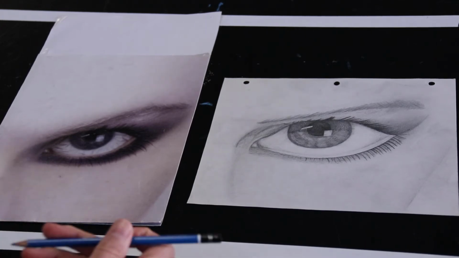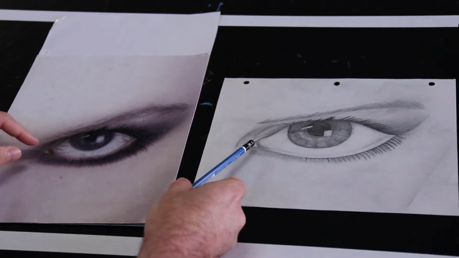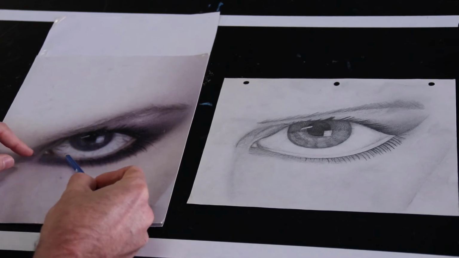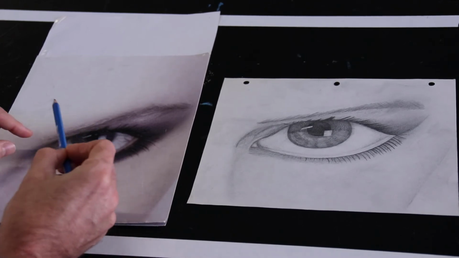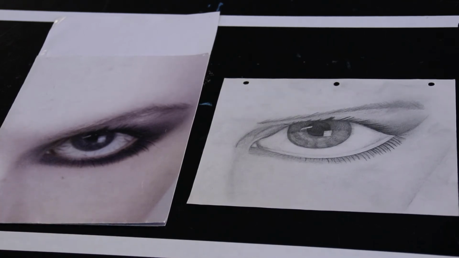We've got the tear duct. This is something that a lot of times people will just completely ignore, so you want to make sure that you draw it in. It's going to be done with shading. Just pay attention to the values. Where it's dark, you're going to shade it dark. Where it's light, you're going to shade it light.